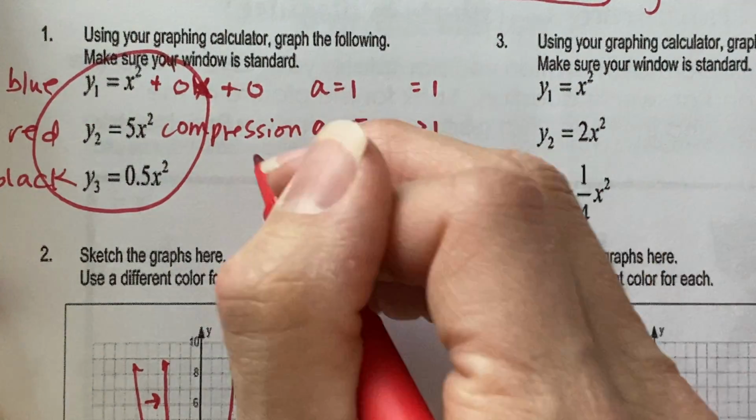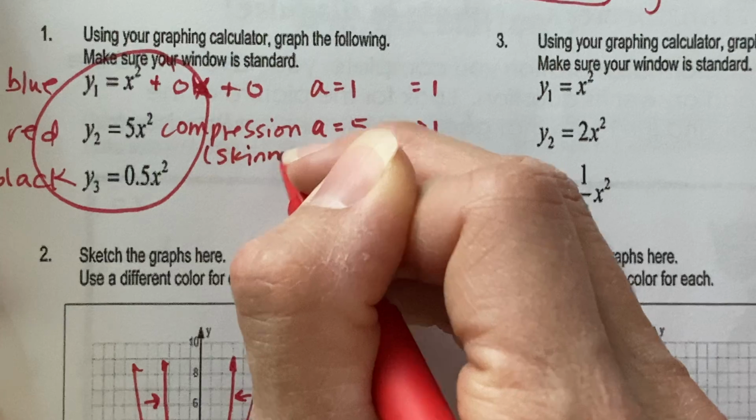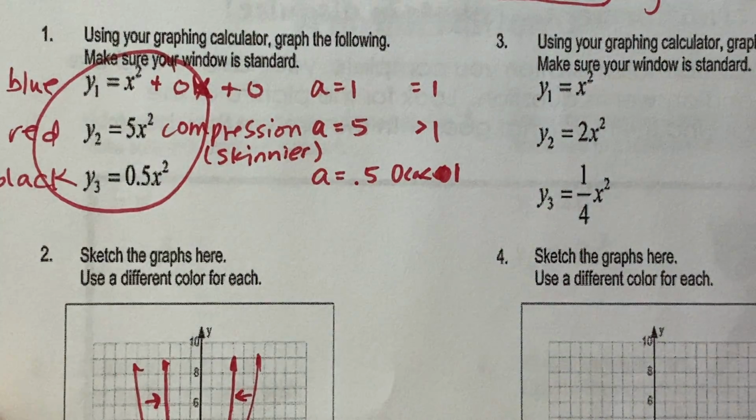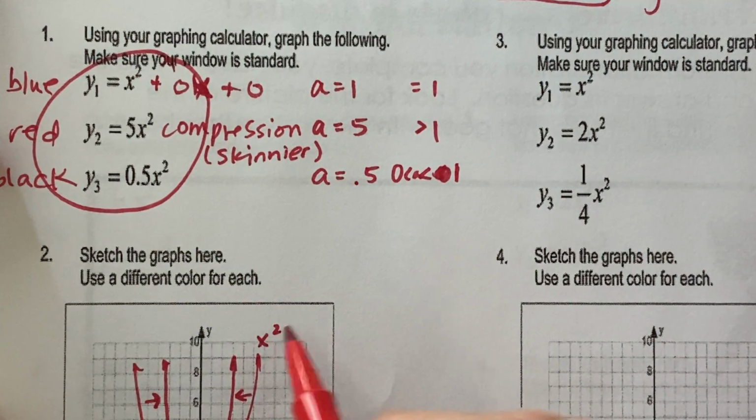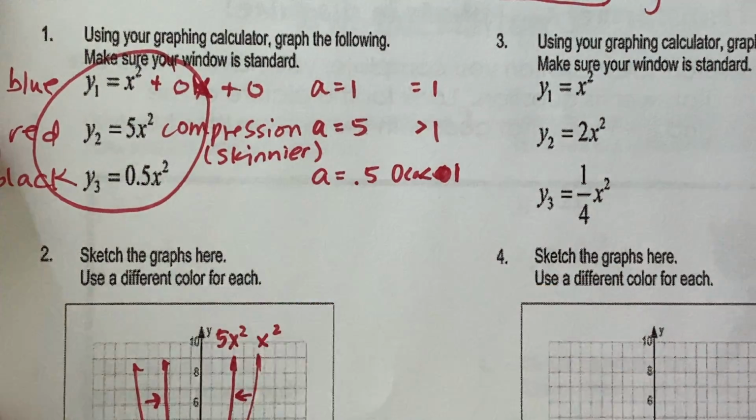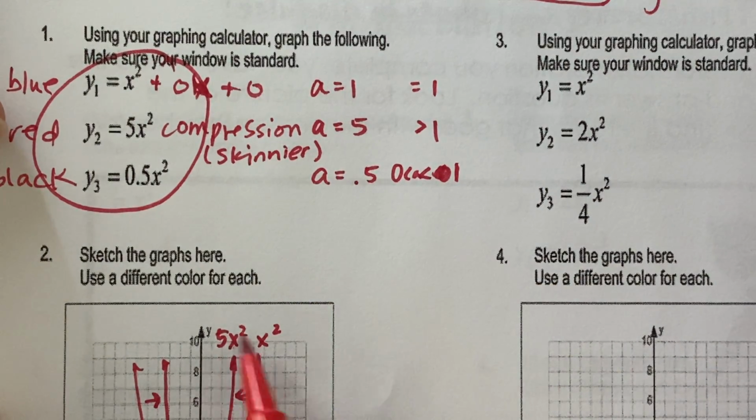When it gets skinnier, like that. Skinnier is not the math term, compression is, but you can say skinnier if it helps. Just know that that means compression. All right, so this is x squared, this is 5x squared. So if you're multiplying it by 5, you compress in.